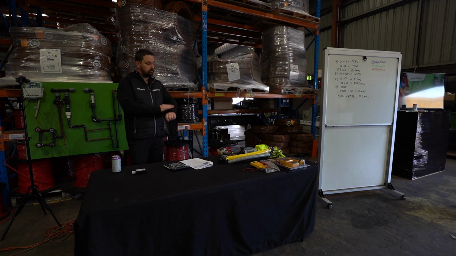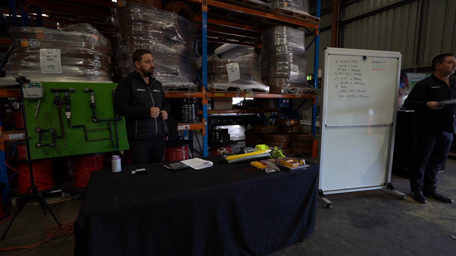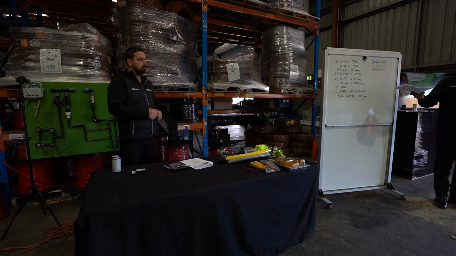So obviously you guys at council have got a watering budget that you have to stick to. You're only allowed to spend, say, $1 million a year on water. Okay, well, that's this many mil. We're trying to apply this much mil to this many square meters. Do we have enough water?